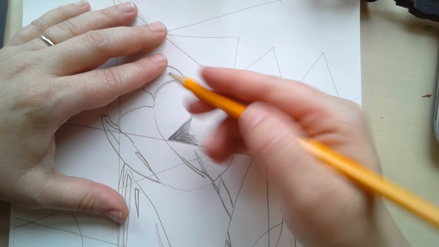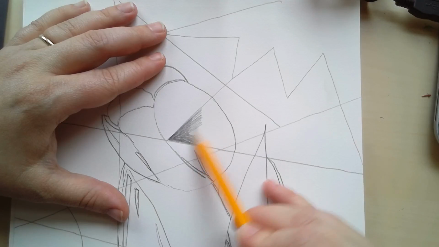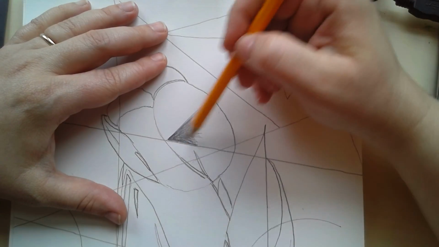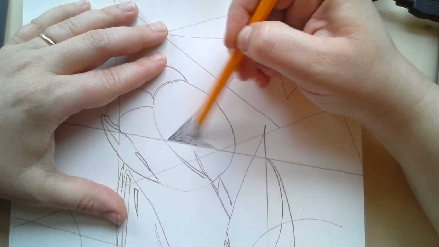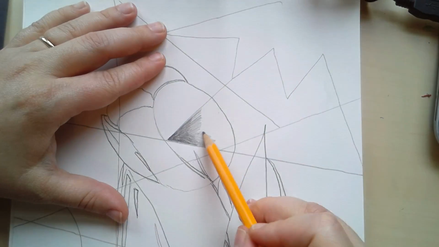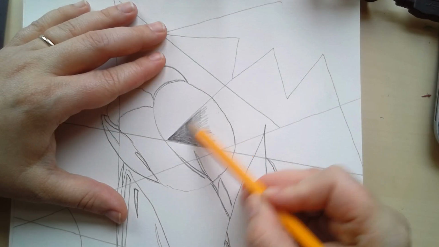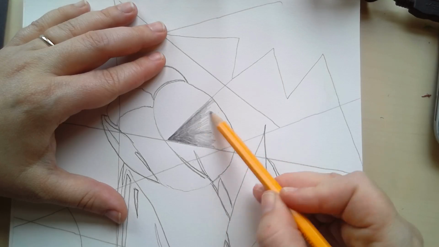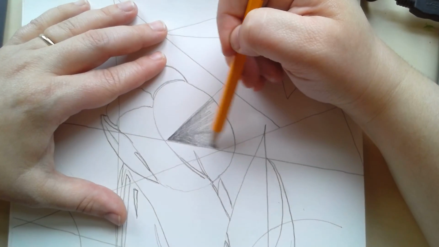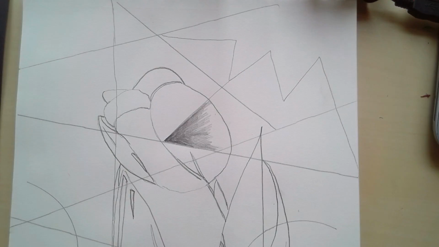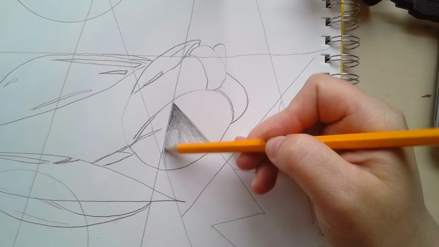I moved up on my pencil to start to get a more medium value. And I want to rotate my sketchbook so it's a little easier for me to finish this value scale.